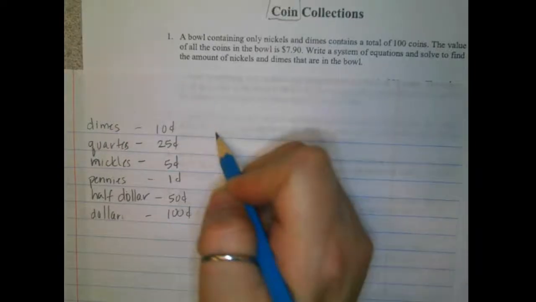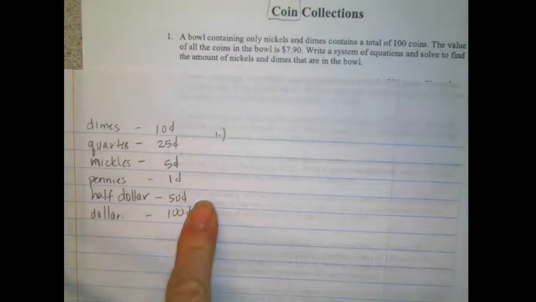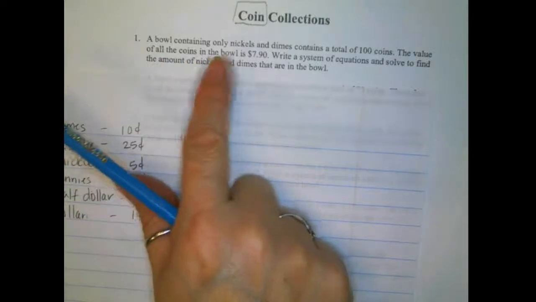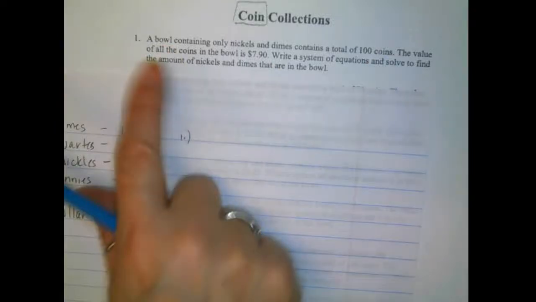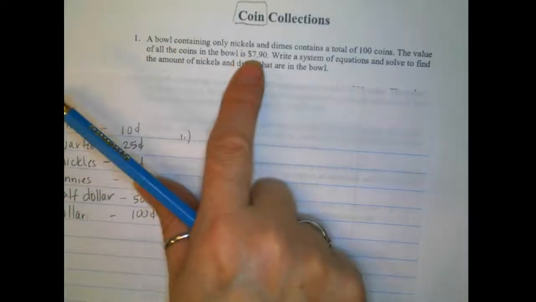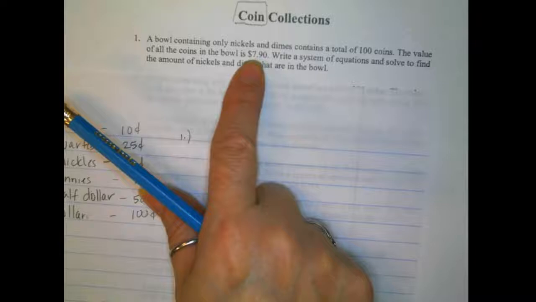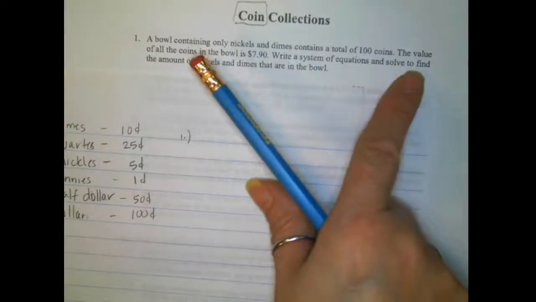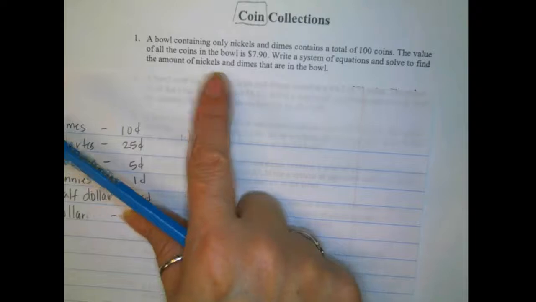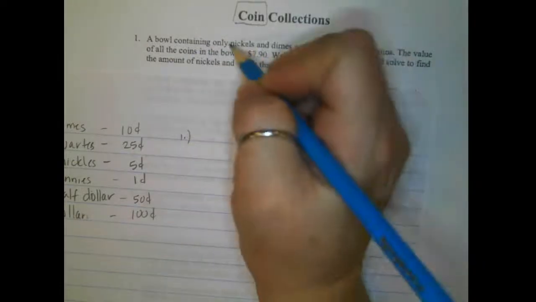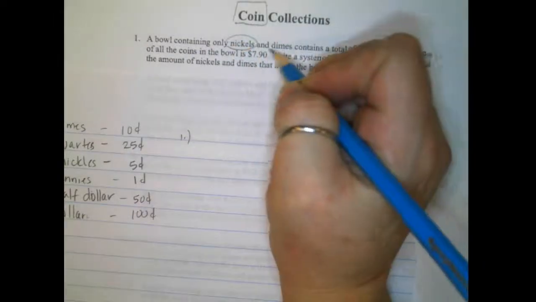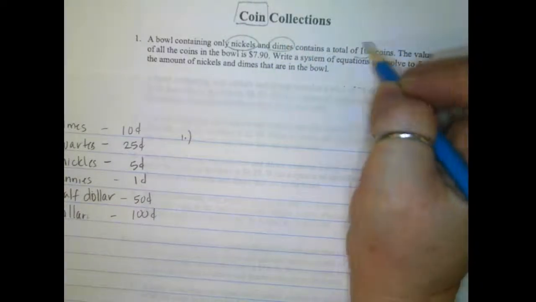All right. So for number 1, I'm going to do it on my separate sheet of paper. I'm going to read it first, okay? It says a bowl containing only nickels and dimes contains a total of 100 coins. The value of all the coins in the bowl is $7.90. Write a system of equations and solve to find the amount of nickels and dimes that are in the bowl. Now I'm going to go back and highlight or circle what's important. It said it had nickels and dimes and it had 100 coins total.